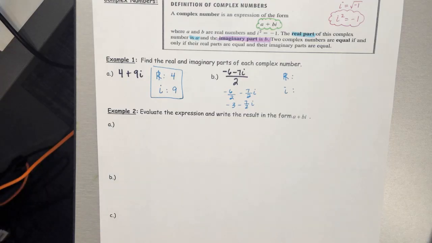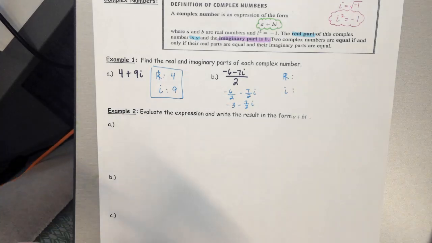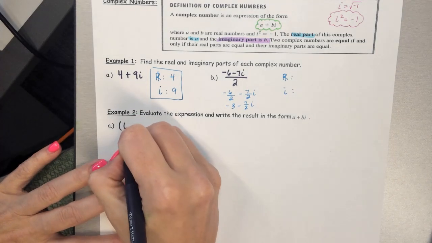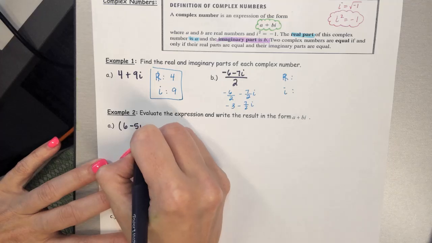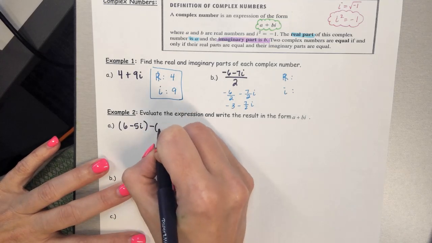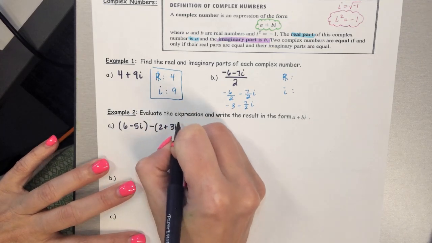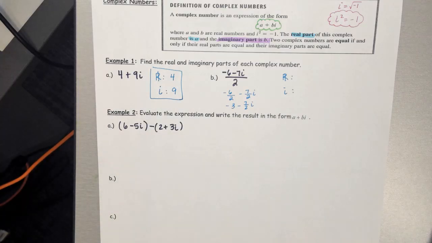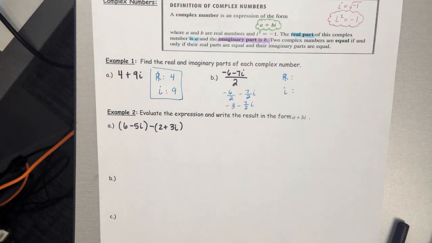Okay, so go ahead and fill in what the real part is and the imaginary part. And then you can attempt part A. This is something that you did in Algebra 2. It's also something you saw in the Chapter 3 review packet.